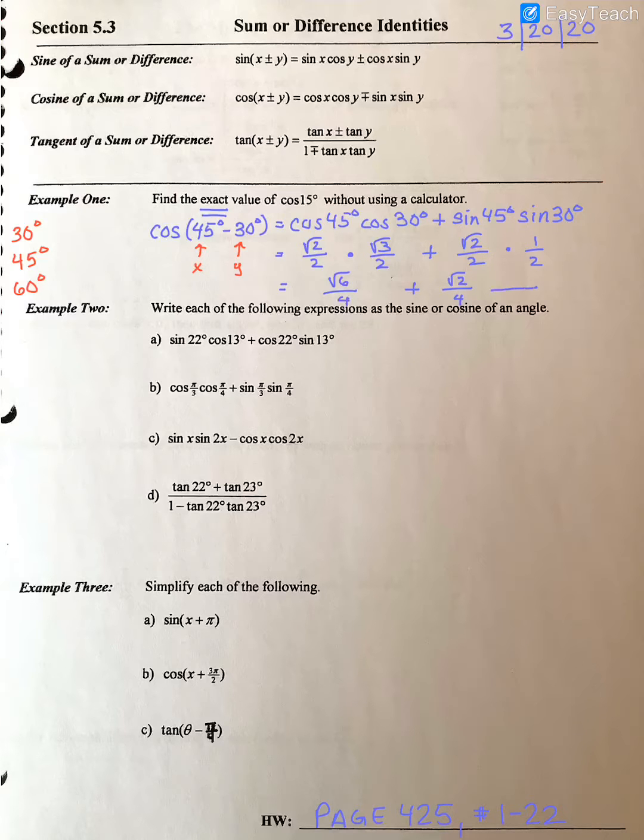Generally, you will see it going one more step and adding those together. Notice there's already a common denominator, so that common denominator is 4, and then my numerator is just going to be square root of 6 plus square root of 2, all over 4. And there you go. That is using the cosine identity for a sum or a difference.